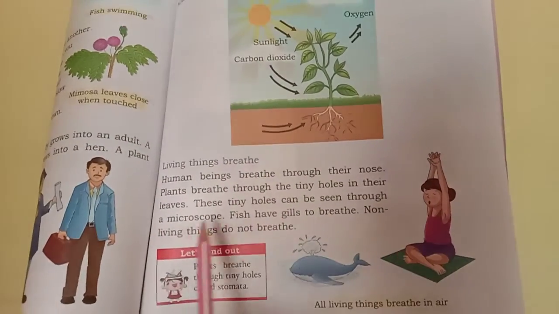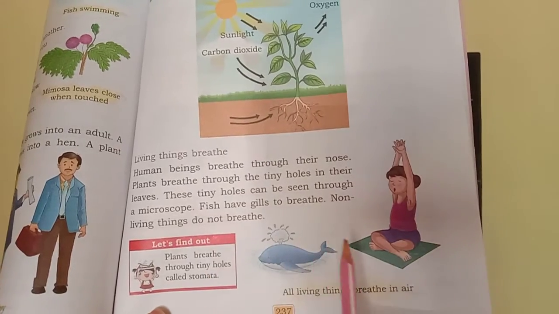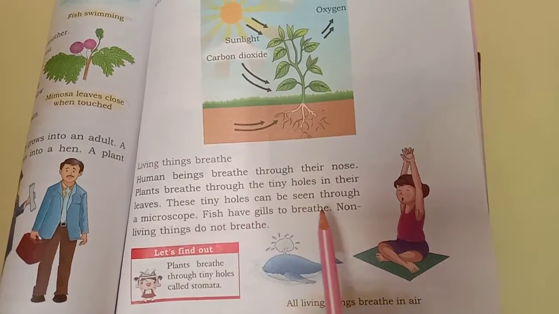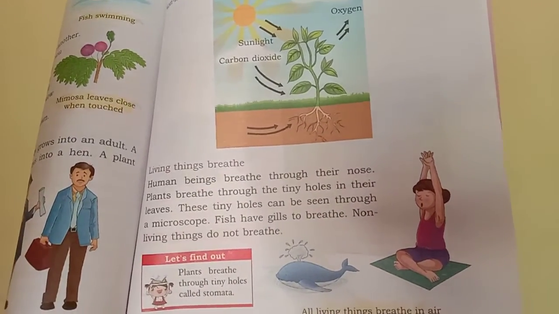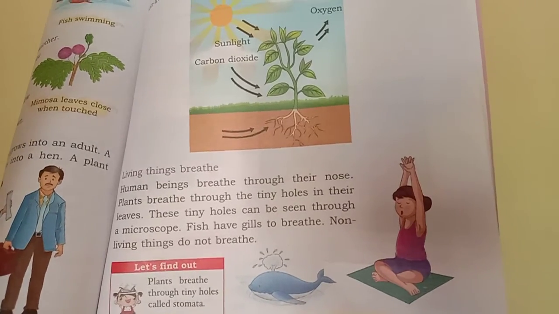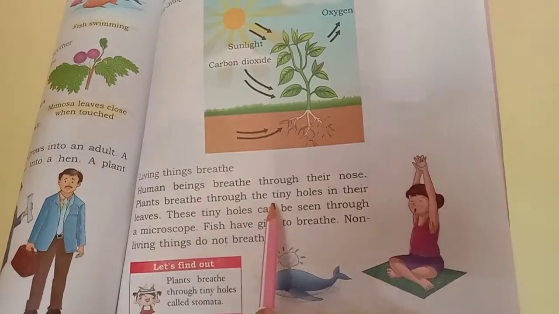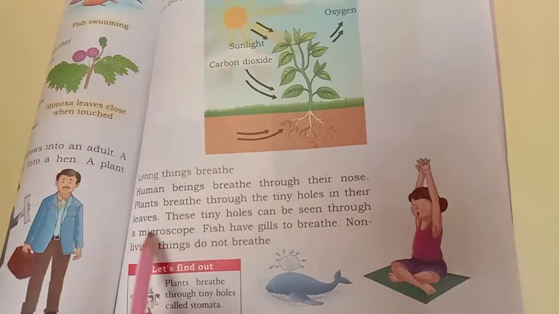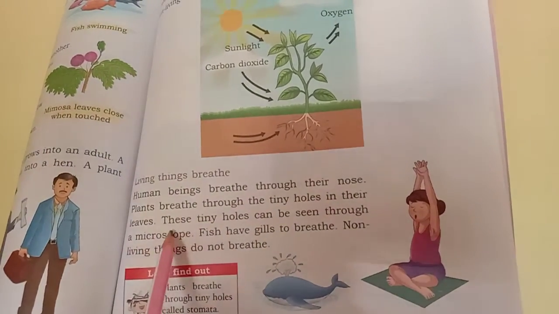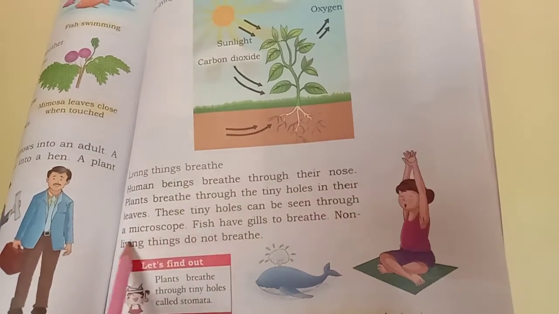Living things breathe. Human beings breathe through their nose. We all breathe through our nose. We breathe in air and breathe out carbon dioxide. Plants breathe through the tiny holes in their leaves. They are called stomata. These tiny holes can be seen only through a microscope.